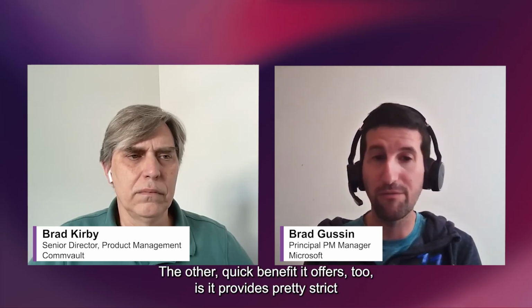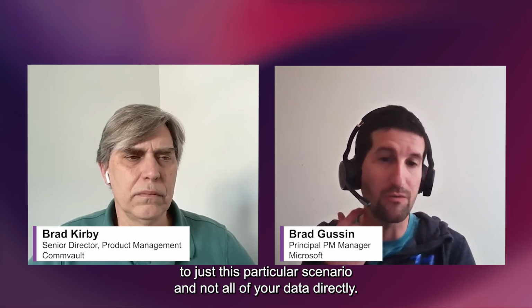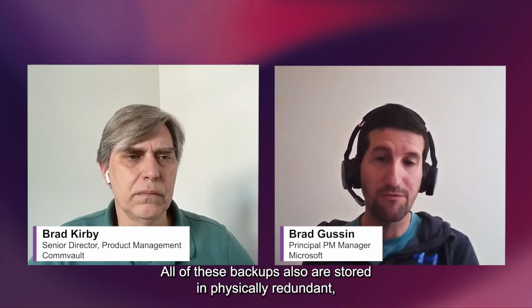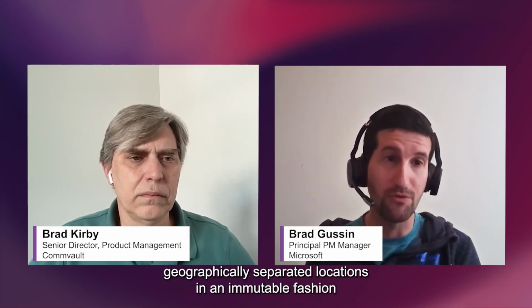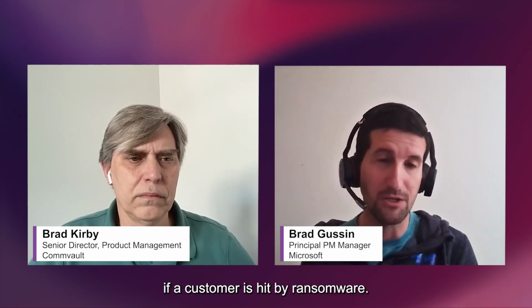The other quick benefit it offers too is it provides pretty strict security and privacy controls because the platform itself sort of limits API access to just this particular scenario and not all of your data directly. All of these backups also are stored in physically redundant, geographically separated locations in an immutable fashion so that the backups themselves can't be compromised if a customer is hit by ransomware.